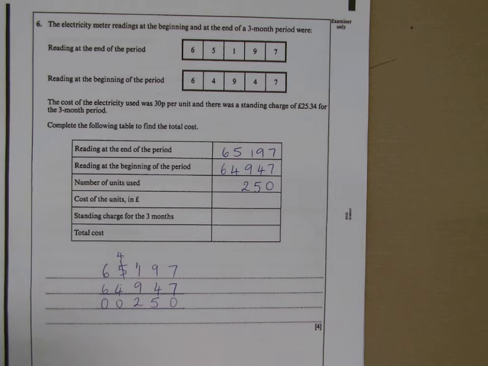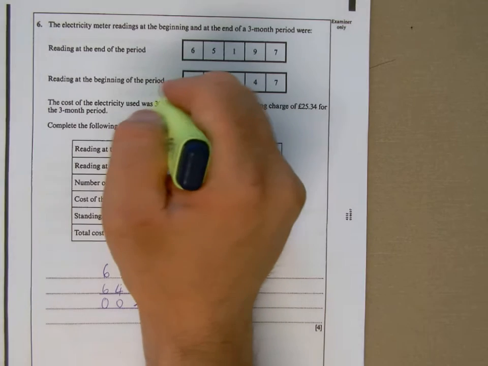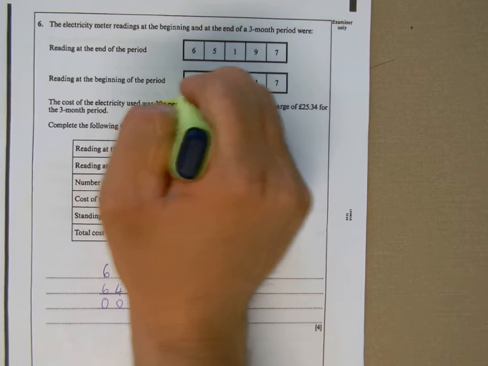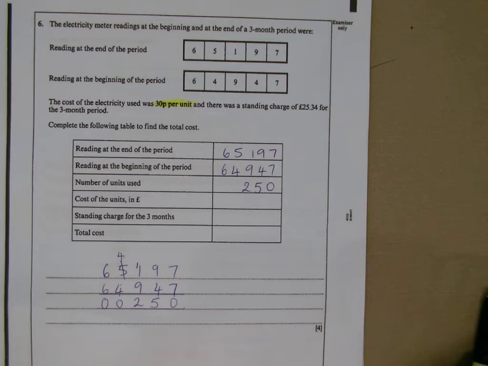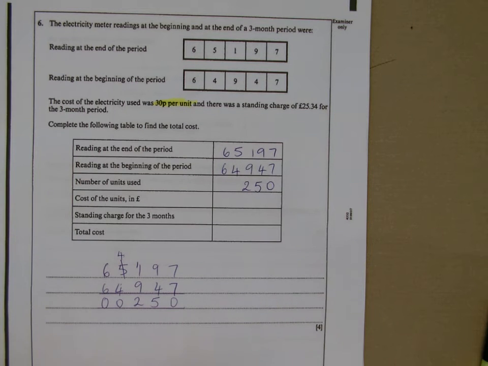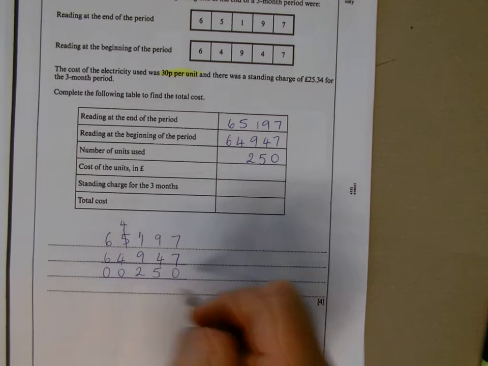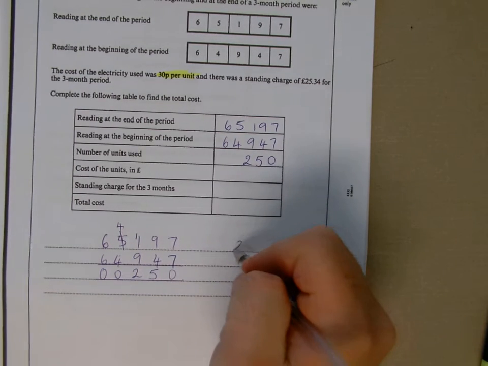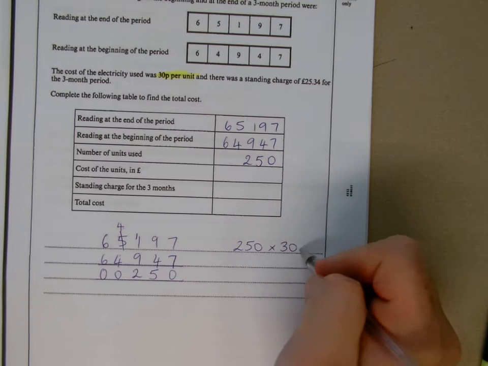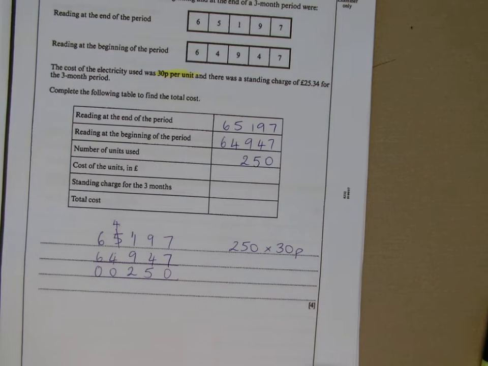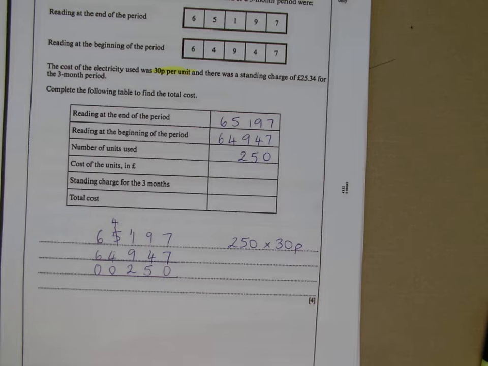Then it says the cost of the units in pounds. So if we look up here, it says exactly how much it is. It says cost of electricity is 30 pence per unit. So each unit costs 30 pence. We've got 250 of them. So we need to multiply, don't we? Each unit used cost 30 pence. They've used 250 of them, so we've got 250 lots of 30 pence to get our total.